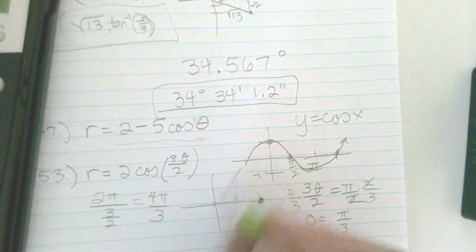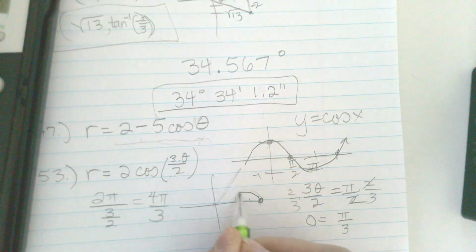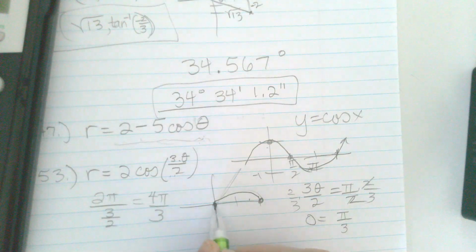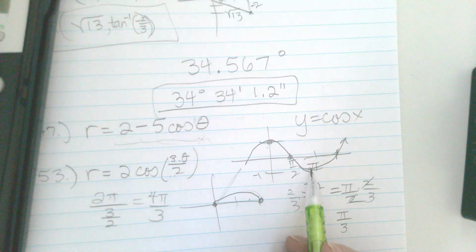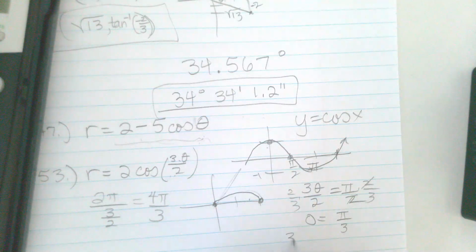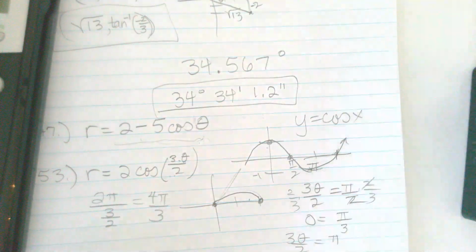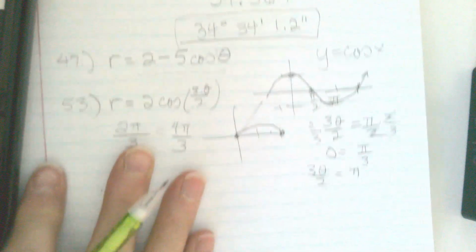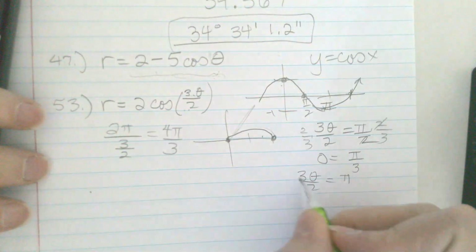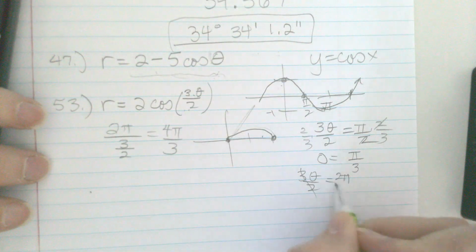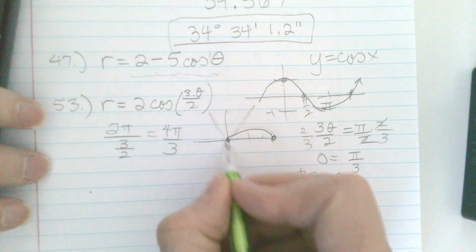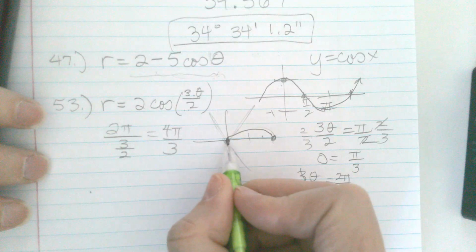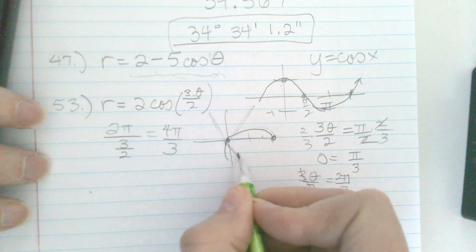So when we get to pi over 3 is when it finally comes down and hits 0. Where is it going to go back and hit -1? When 3 theta over 2 equals pi. So that would be at 2 pi over 3, right? So at 2 pi over 3, it has hit the -1 times 2.